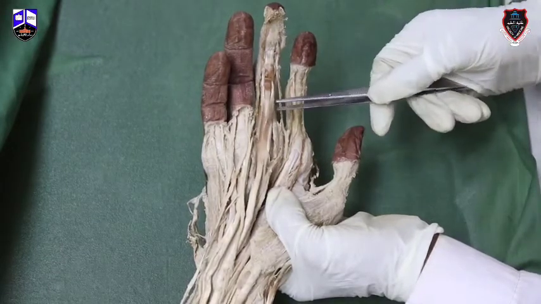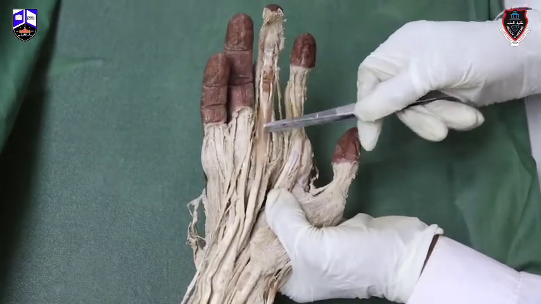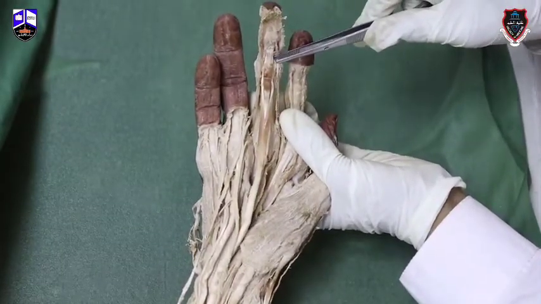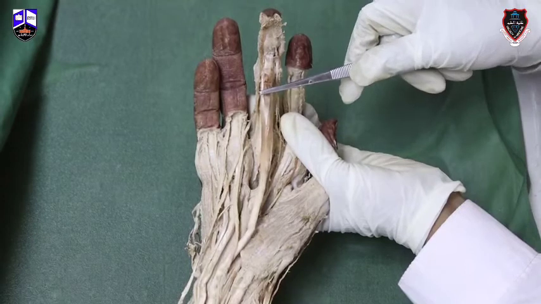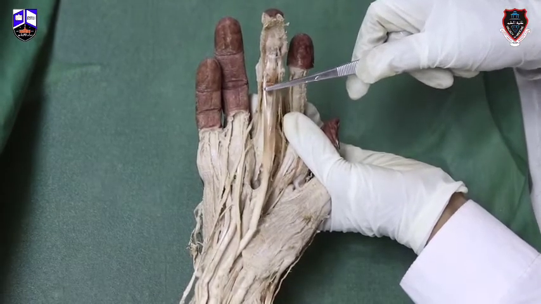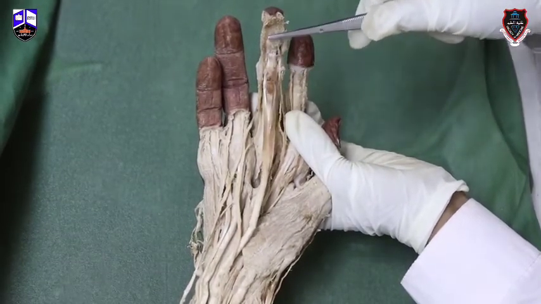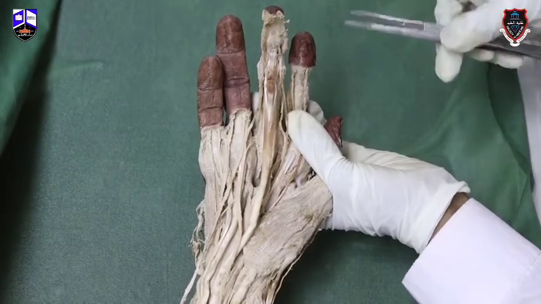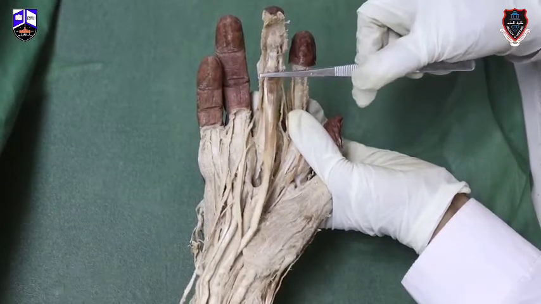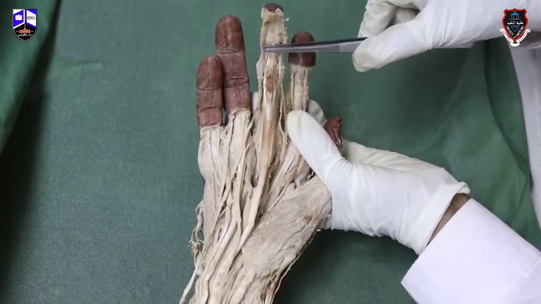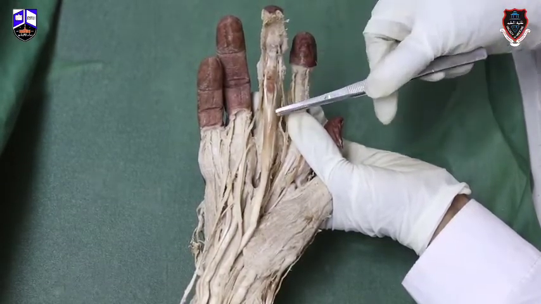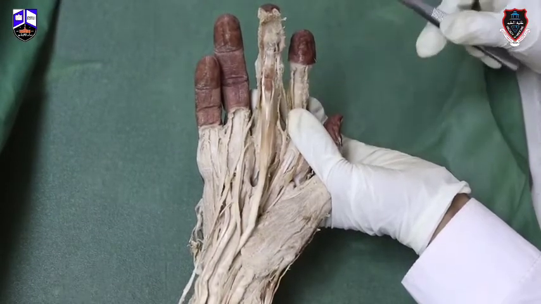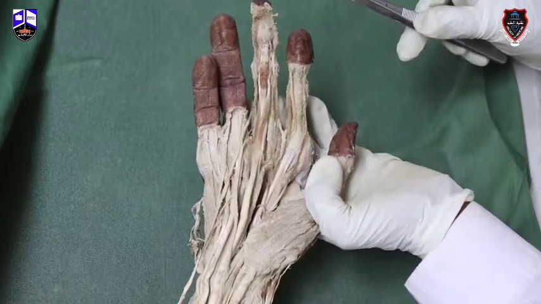The 2 slips of the flexor digitorum superficialis are attached to the base of the middle phalanx, while the tendon of the flexor digitorum profundus attaches to the base of the distal phalanx. So, as for function, the profundus causes flexion of the distal interphalangeal joint, while the flexor digitorum superficialis causes flexion of the proximal interphalangeal joint.